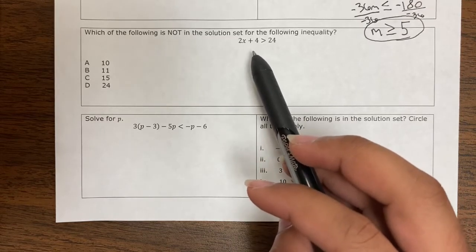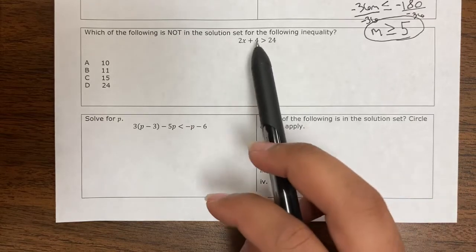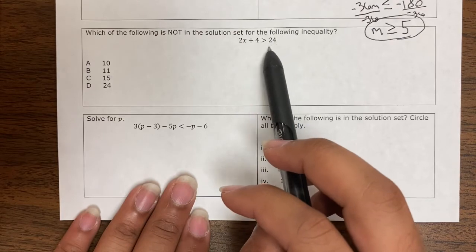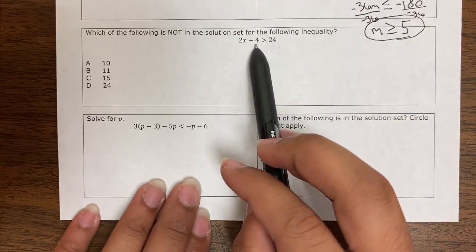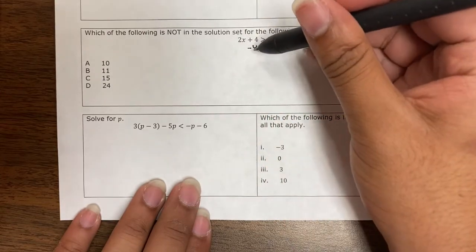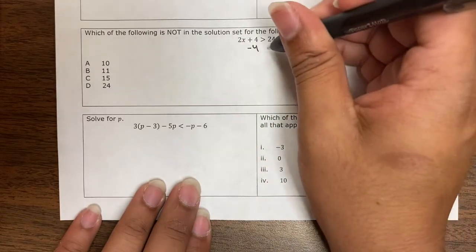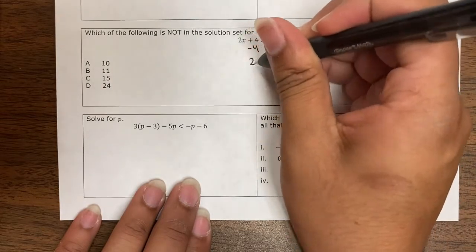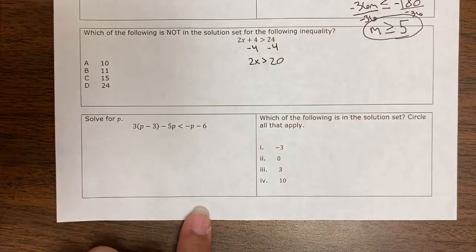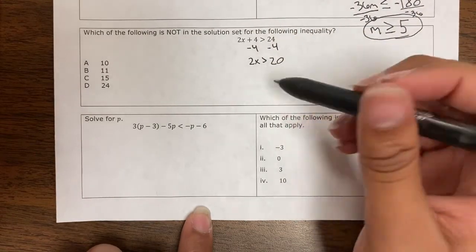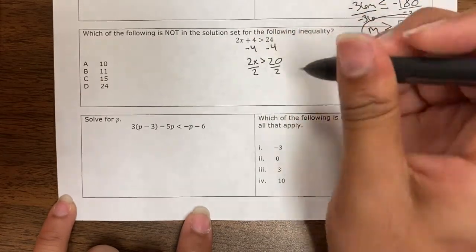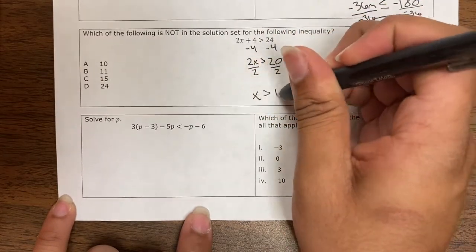We want to get all of the constants on one side and all the variables on the other. So since this is the only variable, I'm going to keep it. Since this one can be moved over here, I'm going to do that. So the opposite of positive 4 would be negative 4. To get rid of positive 4, I'm going to subtract 4. But what we do to one side, we have to do to the other. So now I'm going to be left with 2x is greater than 20. So now I can get rid of the coefficient by dividing. But what we do to one side, we have to do the other. So now we'll get x is greater than 10.